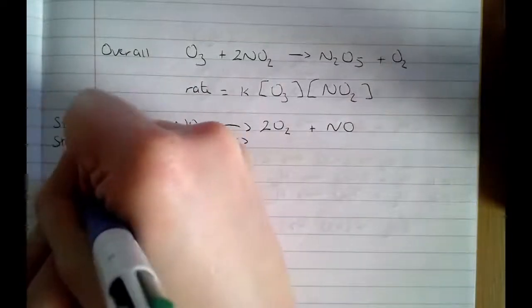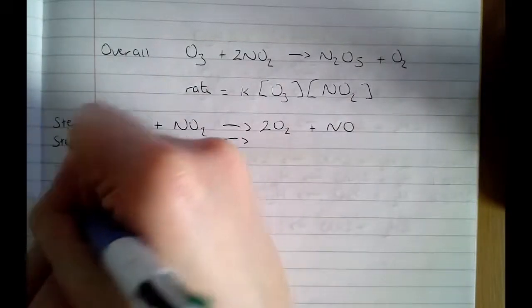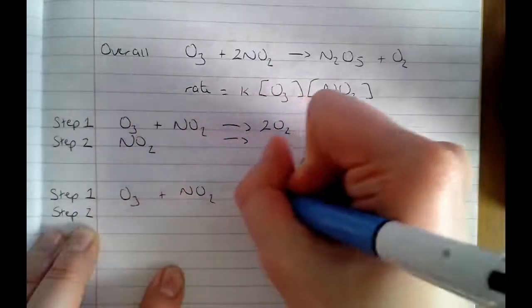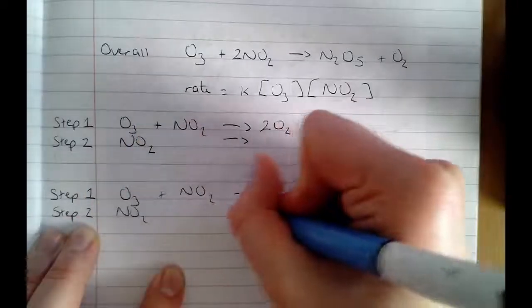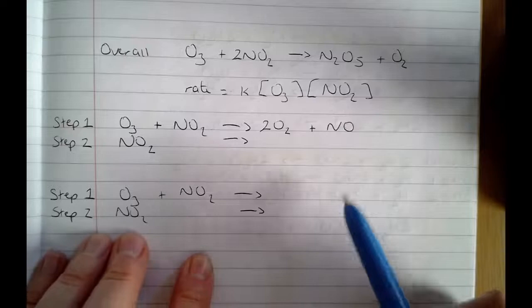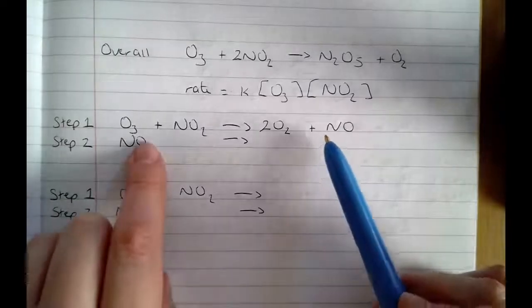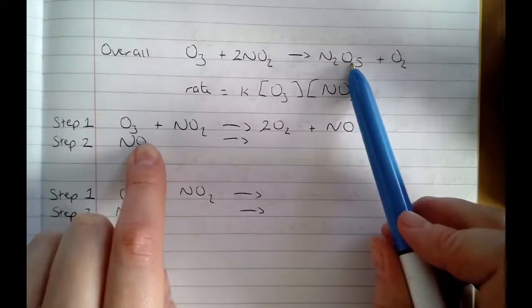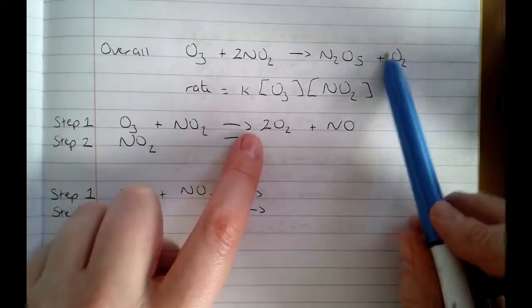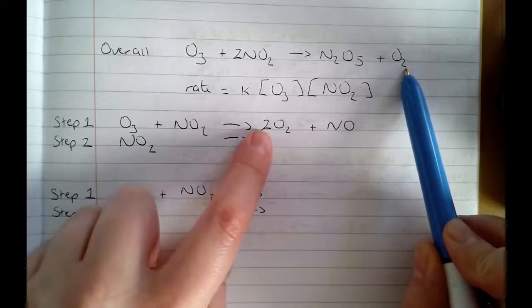Another possibility, if we do step 1 again and write it out the same way as before, is that I make something else. As I said, I can't make the N2O5 straight off the bat. But looking at my equation, I can see that I don't want to make 2 molecules of O2.